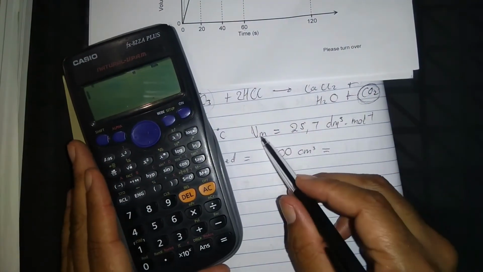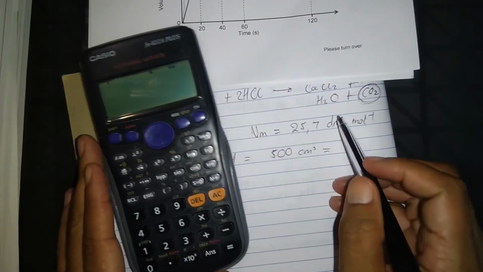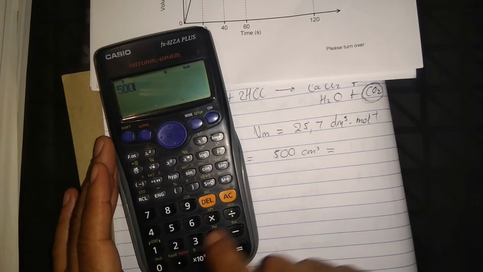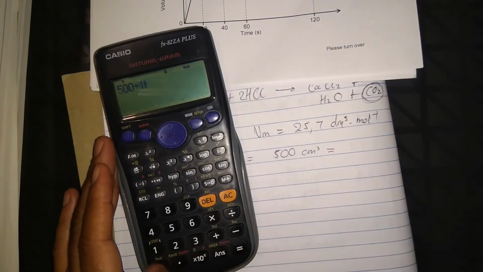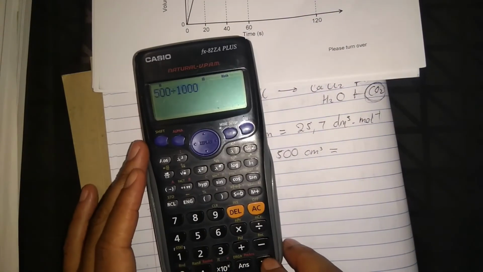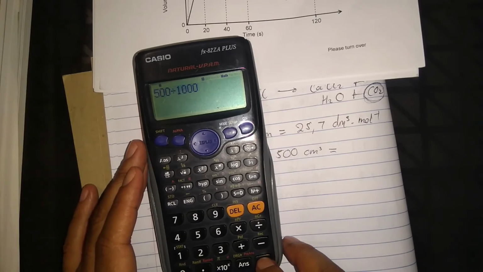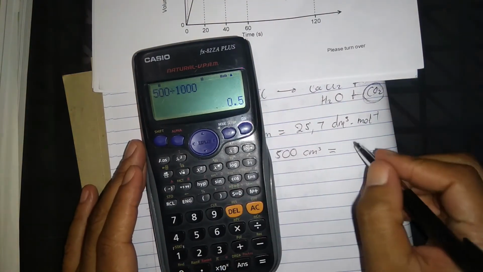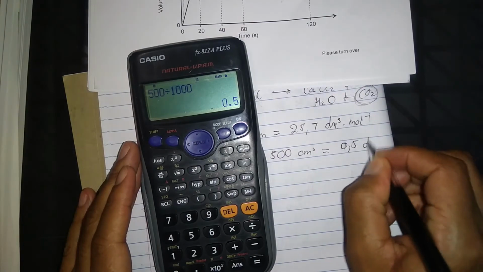But since molar volume is in cubic decimeters, we are going to convert cubic centimeters to cubic decimeters. So divide by 1,000 to get 0.5 cubic decimeters.